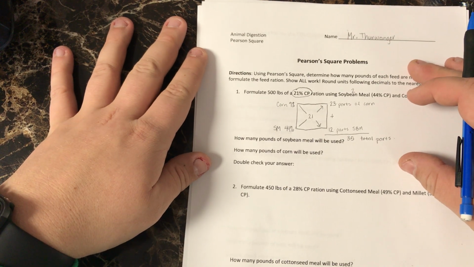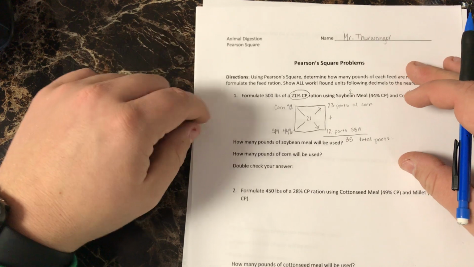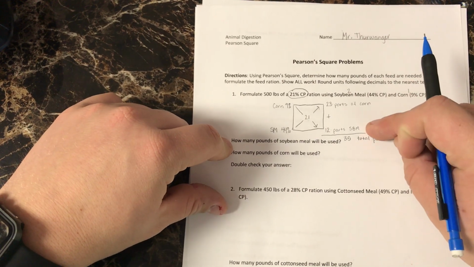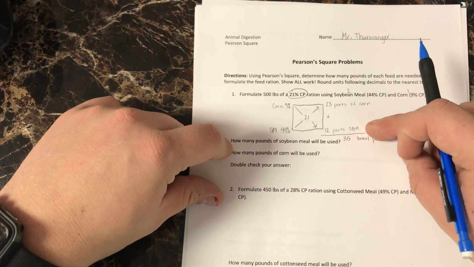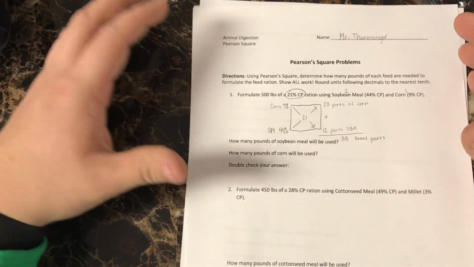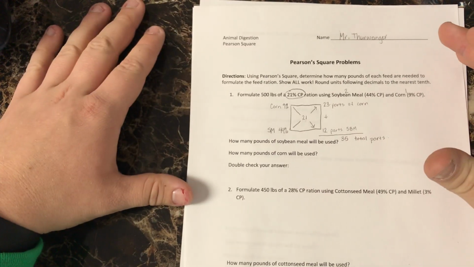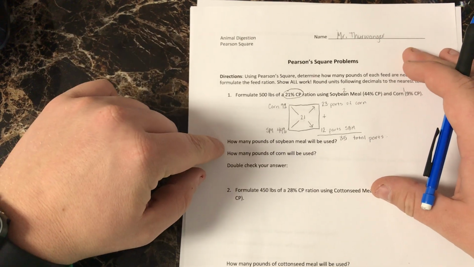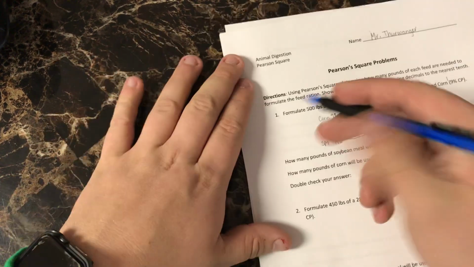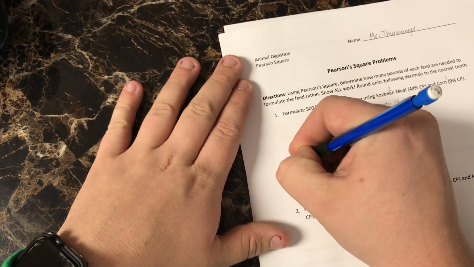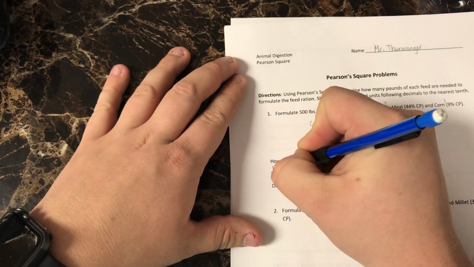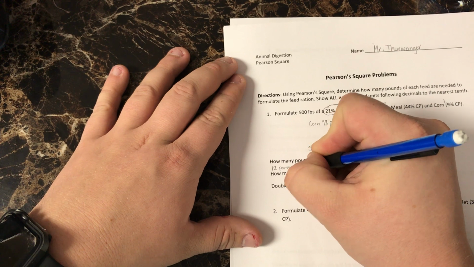So now what we need to do is we need to now ask how many pounds of soybean meal will be used. Okay, so right now we know that we have 12 parts of soybean meal. Okay, so we need to change that into a percentage of total feed. So what percentage of the total feed is going to be soybean meal? So for this one, we're going to take this 12 parts, soybean meal.